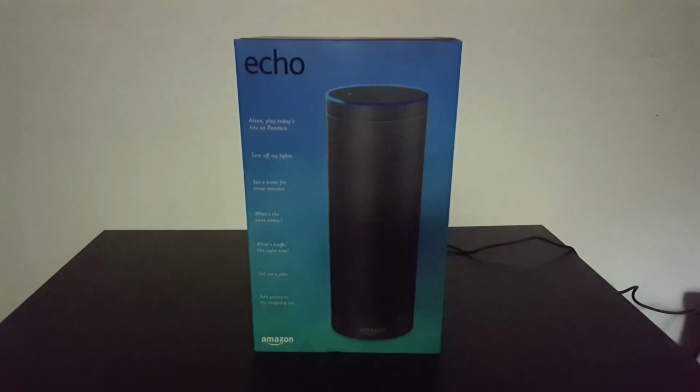So I'm going to read these commands off for you and tell you a little bit more about each one. First off, we have Alexa, play today's hits on Pandora. If you say that, and if you have your Pandora account tied to her, she'll play today's hits on Pandora for you. You can link her to multiple music streaming services. I think Spotify is supported, iHeartRadio is supported, and there's a few more.